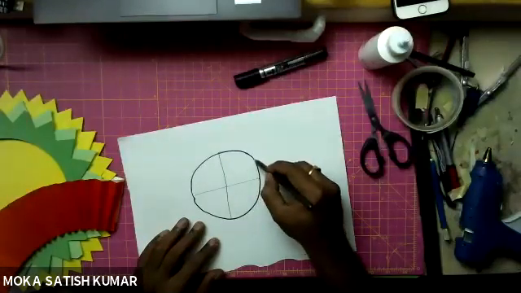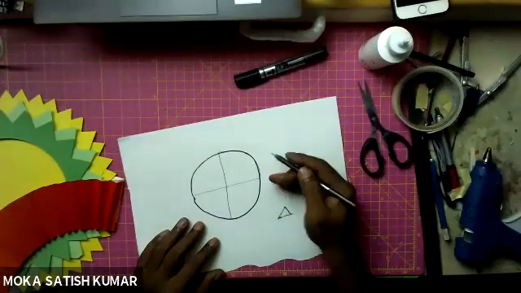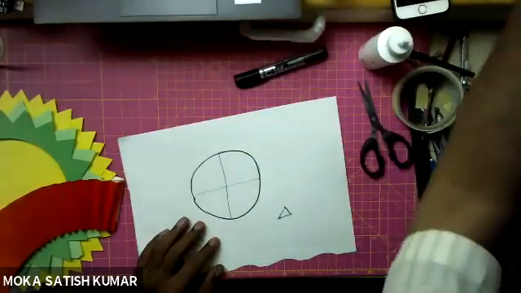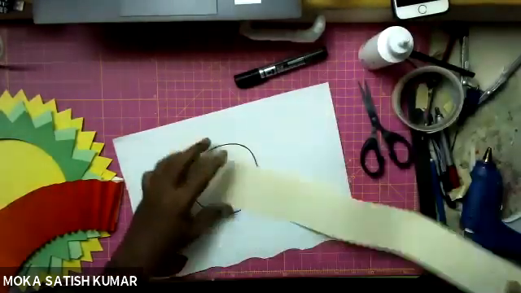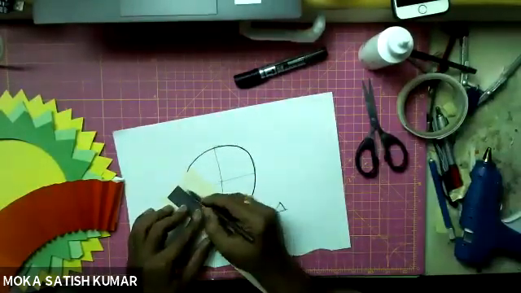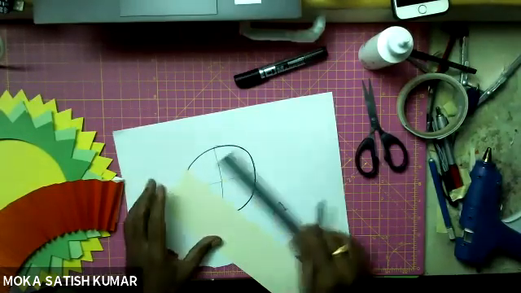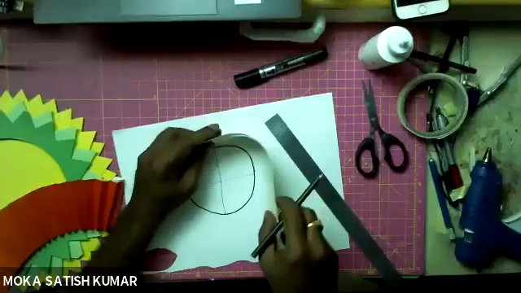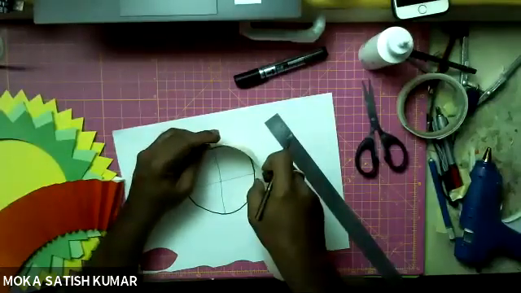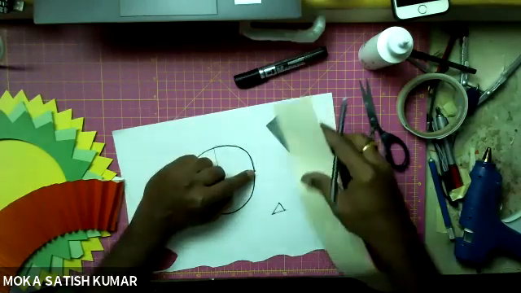If you don't have a curve scale, you can just take one paper strip and mark 1 centimeter up to 5 centimeters like that. Then you turn it up to that area, and as per that you get the exact radius size.